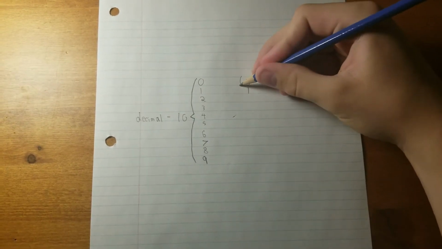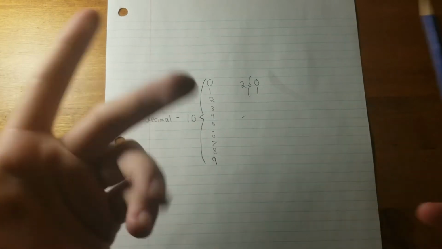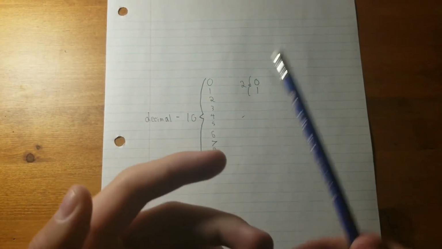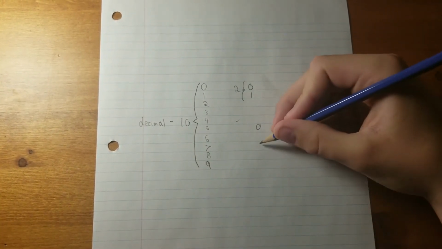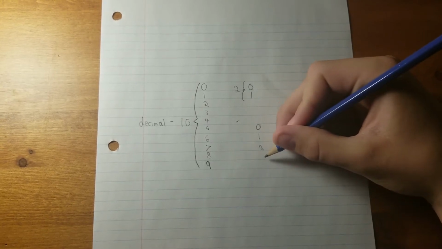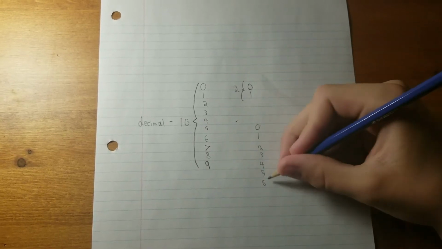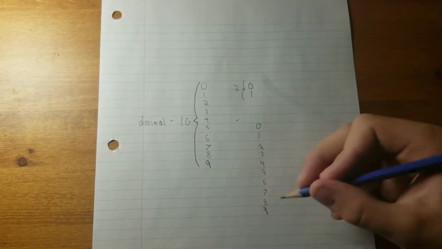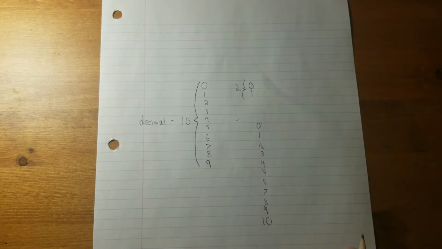So base 2. Now you're probably thinking, well, how do you count with zeros and 1s? Doesn't make sense. And let's think about how we count with 0 through 9. So first we go 0. We go 1, 2, 3, 4, 5, 6, 7, 8, 9. Now, since we can't go above 9, we add a 1 over here, and then we make this part a 0, and we repeat through it again.